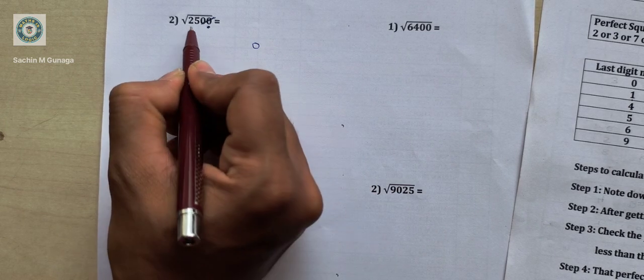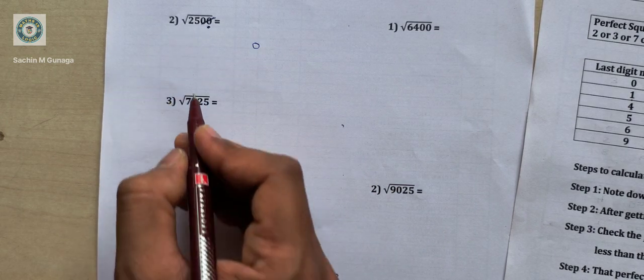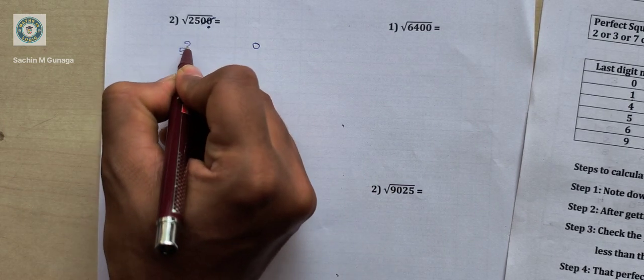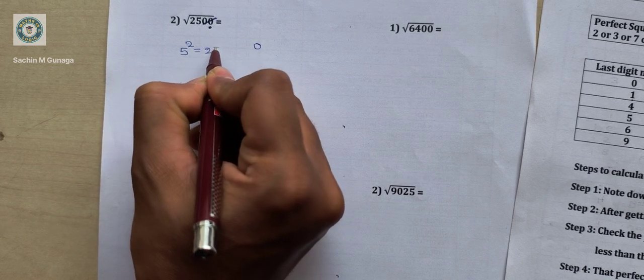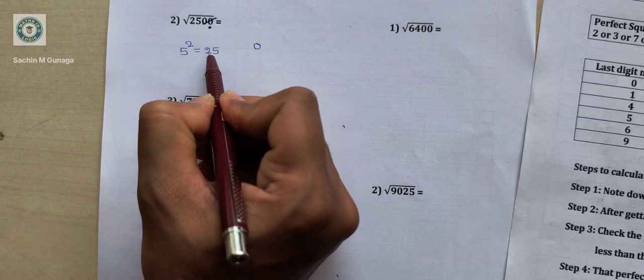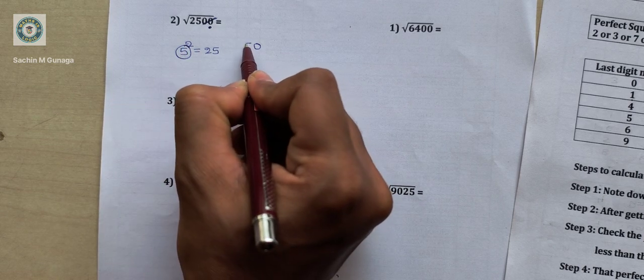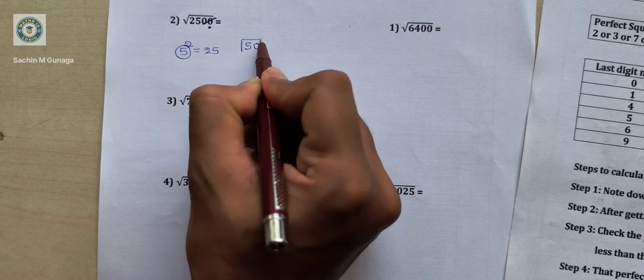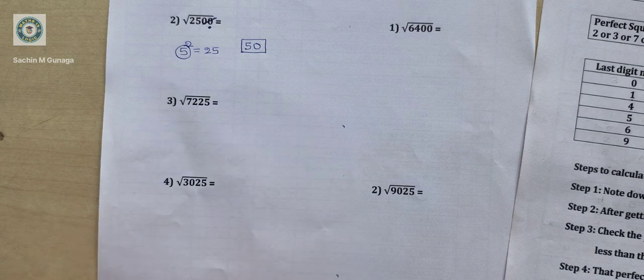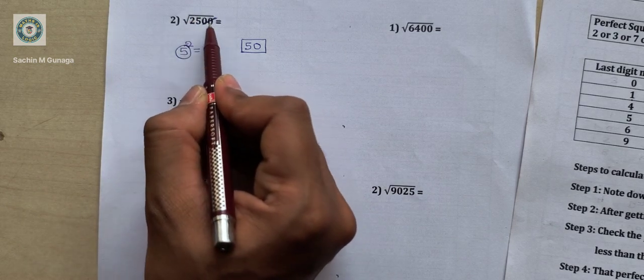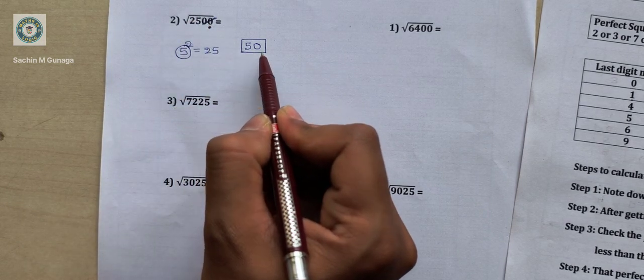What is the remaining number here? 25. So we know that 5 square is equal to how much here? 25. 25 is equal to 25. That time this 5 here we need to note down. Therefore what is the final answer here? 50 is the final answer. Square root of 2500, final answer is how much here?